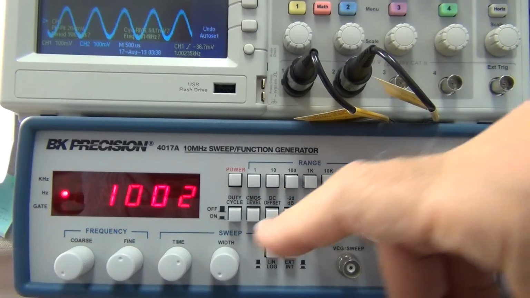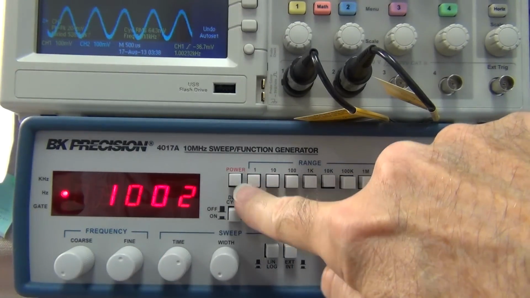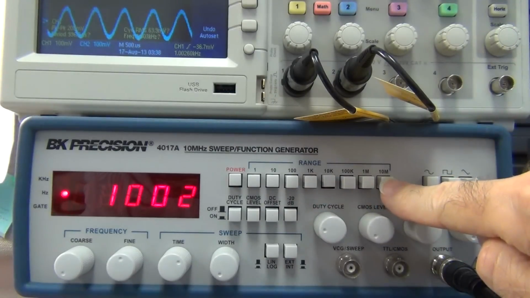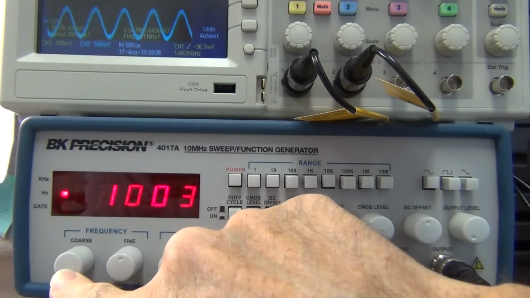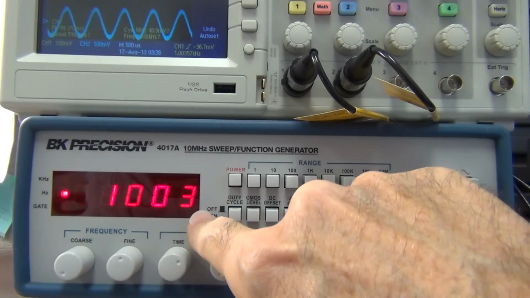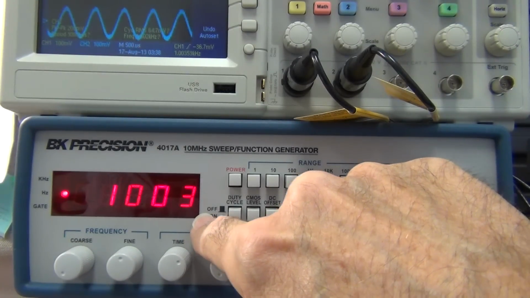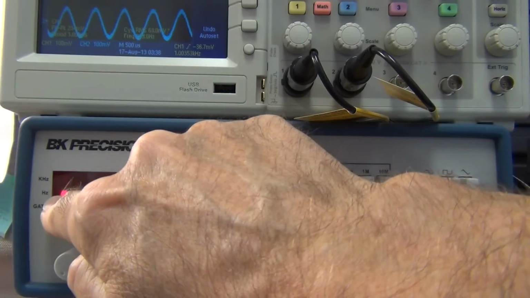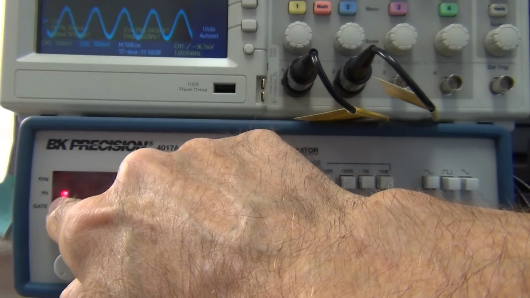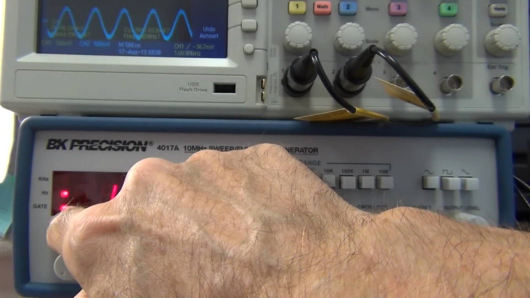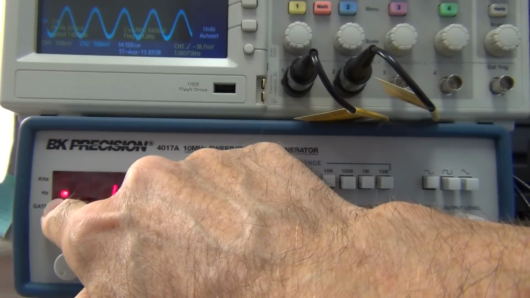The frequency is set by one of these range buttons pushed in or out, and a combination of the coarse and fine frequency adjustments. You see right now we're reading about 1,000 hertz or 1 kilohertz, pretty close. And there's a little red dot on the display that says hertz. Let's just ignore this gate signal that's flashing. We don't need to know about that.